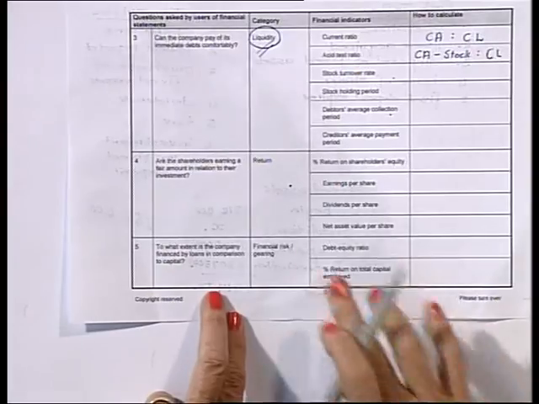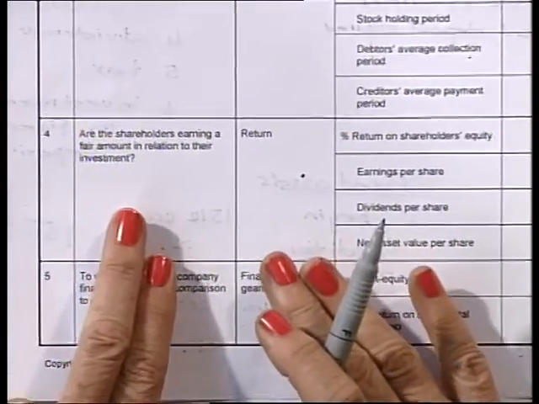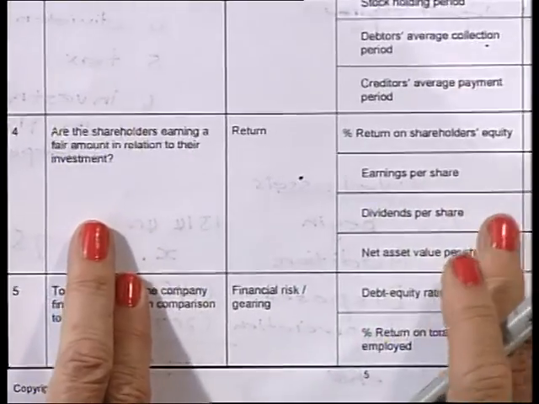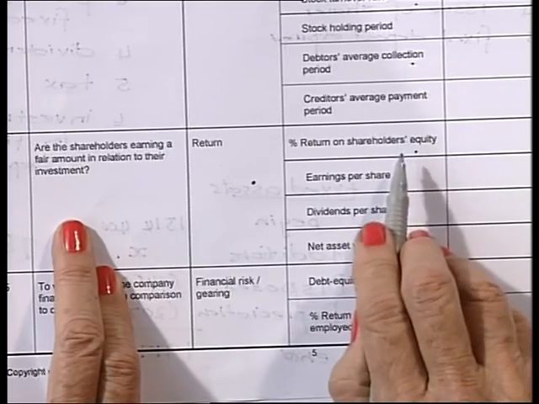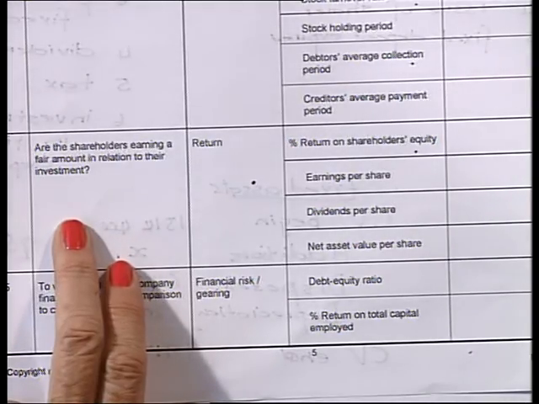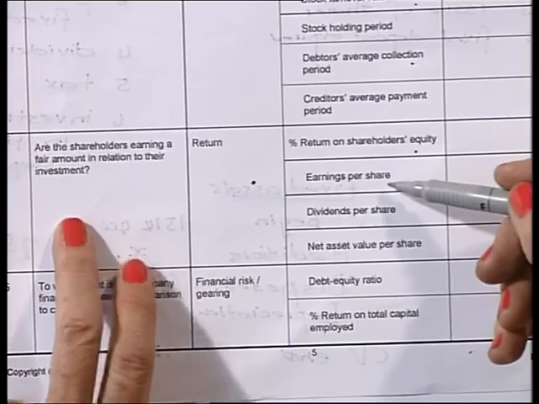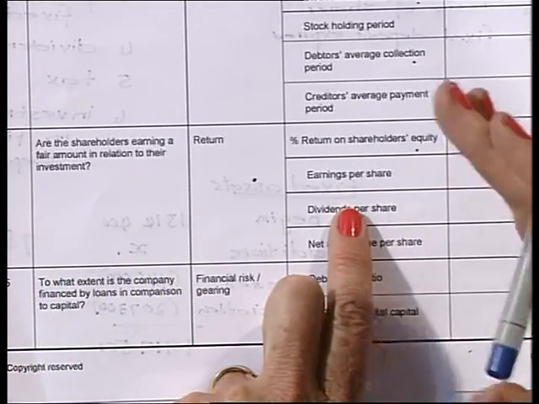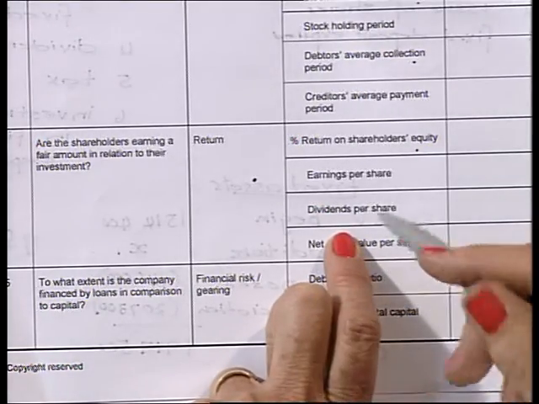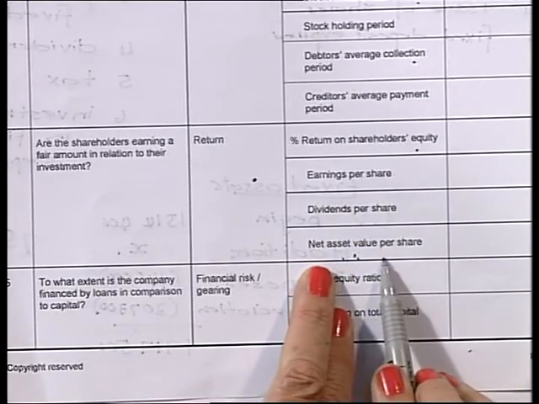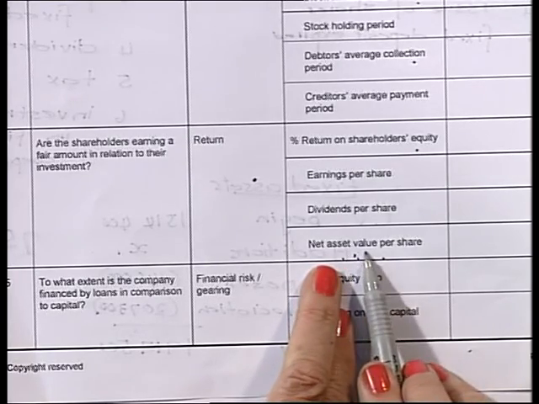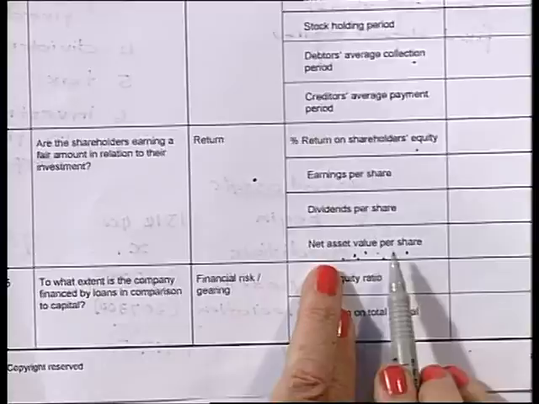Then the next one, the return ratios. Are the shareholders earning enough money, a fair amount for the money they've put in? You're going to look on the return on shareholders' equity. And here you're going to use your net profit after tax, divide, get the percentage there. Earnings per share, here you're going to calculate how much does every share earn? Dividend per share is how much dividends each share is going to receive. And then this one is a new one this year, net asset value. What is the value of your shares? And that you're always going to compare with the market price.